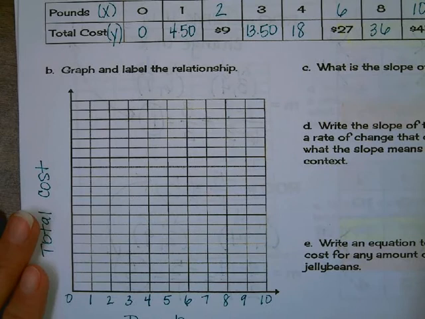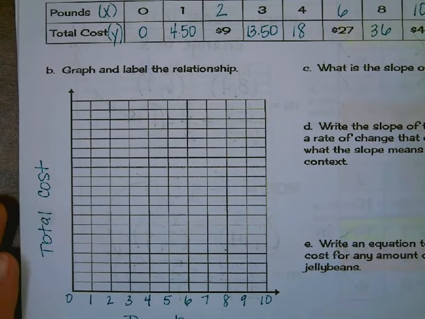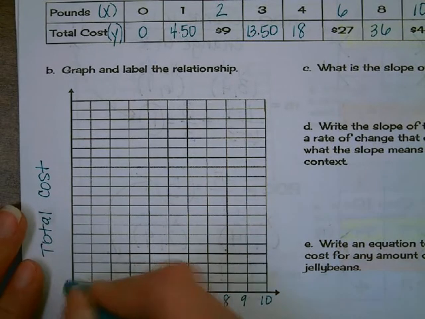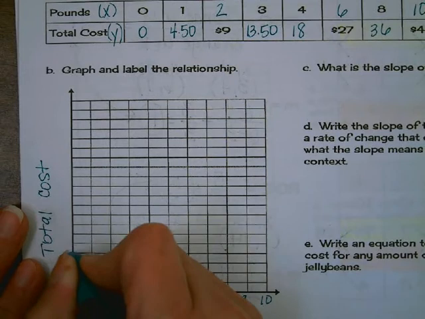I'm not sure I really want to try to squeeze in points all the way to get to the end of $90 if I bought 20 pounds of jelly beans. So instead what I'm going to do is keep that scale consistent, and I'm going to count by ones.